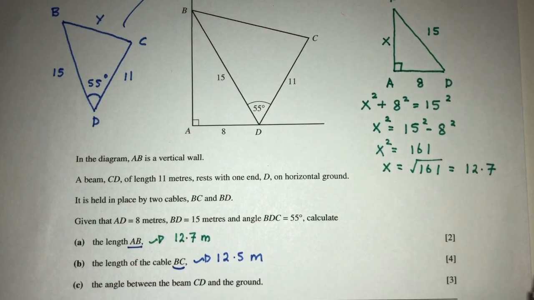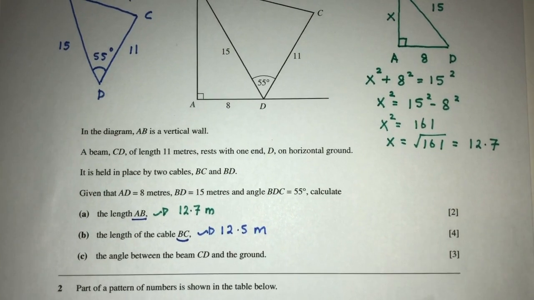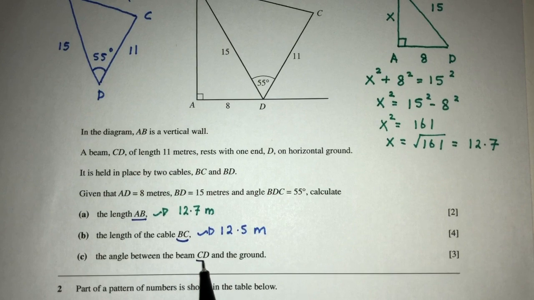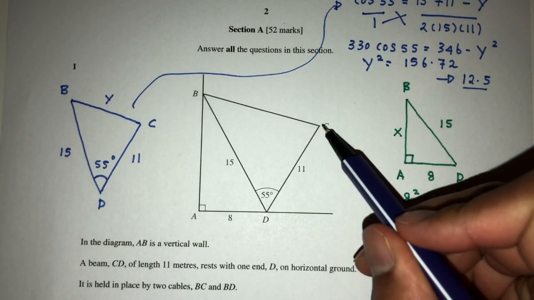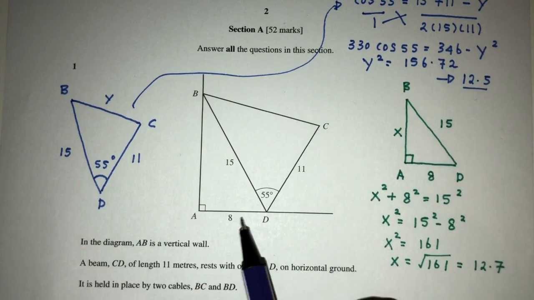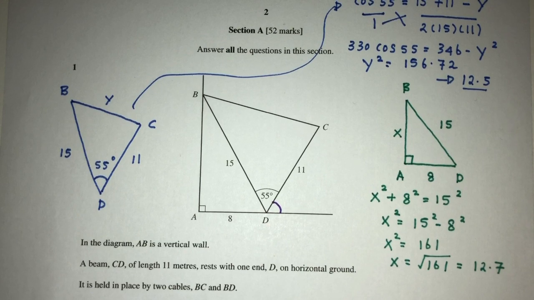Okay, so now let's move on to part C of the question. Here we have to find the angle between the beam CD and the ground. This is CD and the ground is here, so we have to find the angle between them. This is the one we'd have to find.